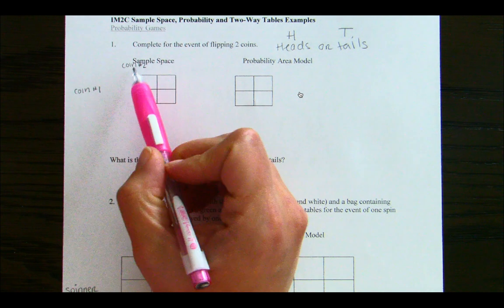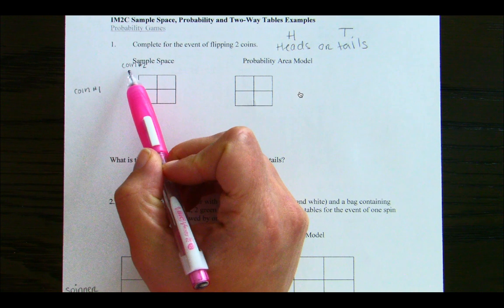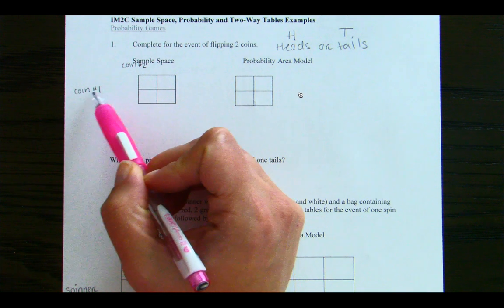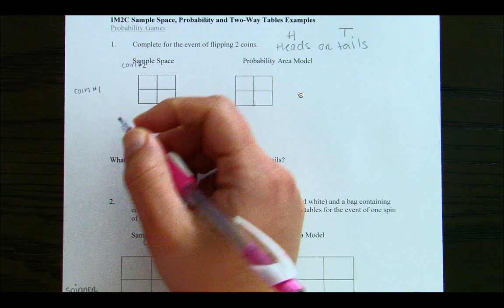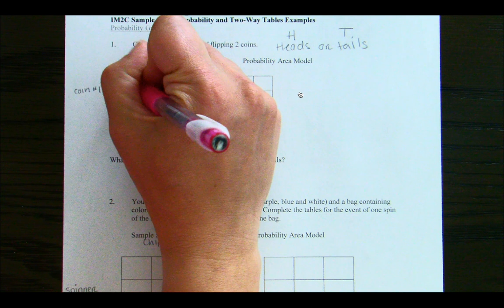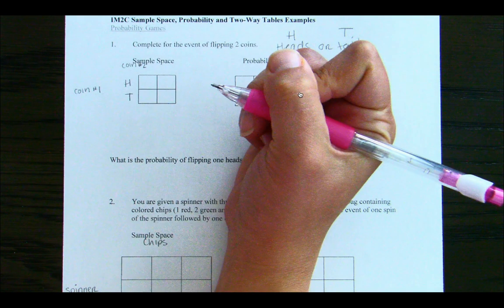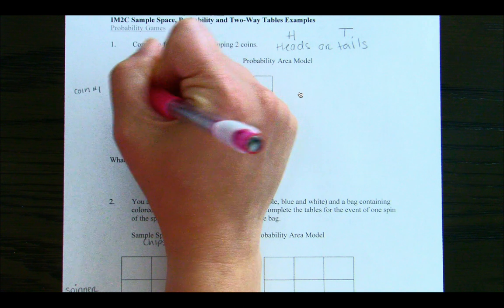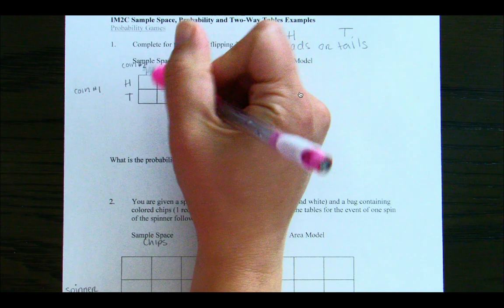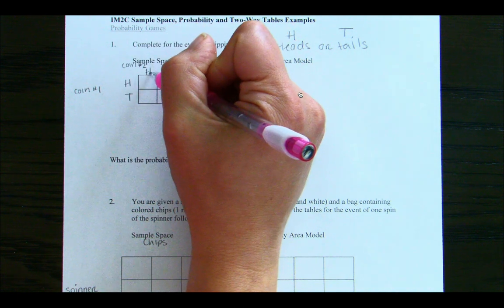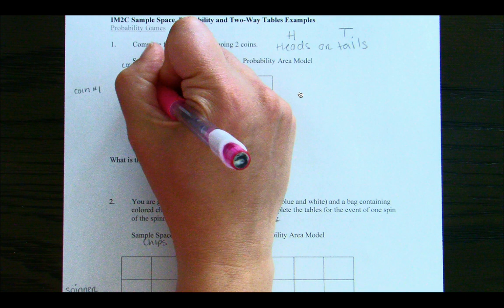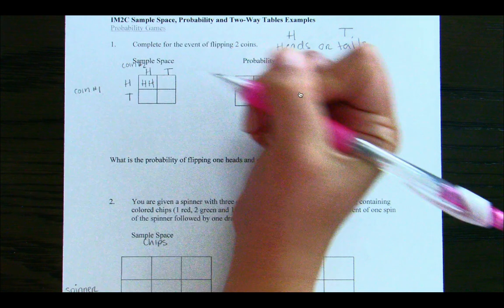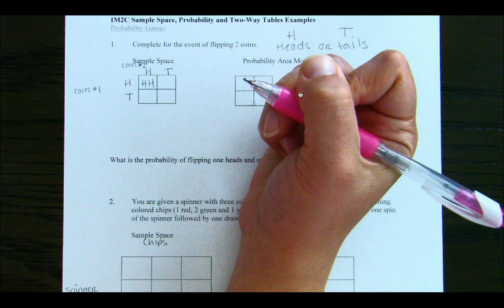So notice that I already went ahead and labeled the top coin 2 and the side coin 1. So I have heads and tails as my options for both of these. That means if I flip one coin and I get heads, and the second coin I get heads, then my option for one of these is heads, heads.